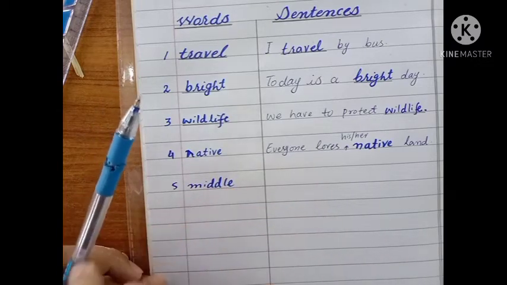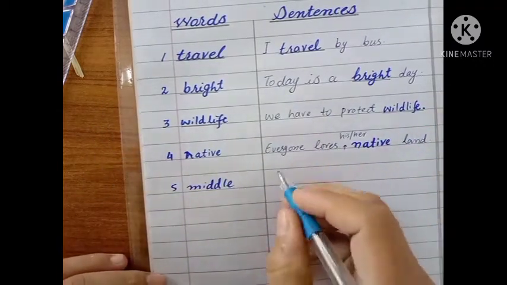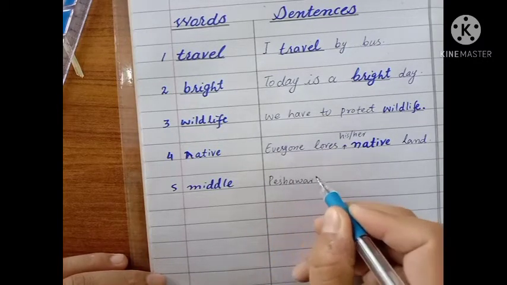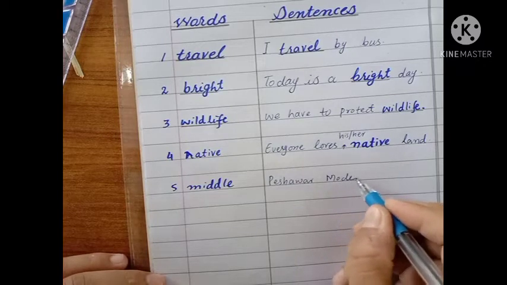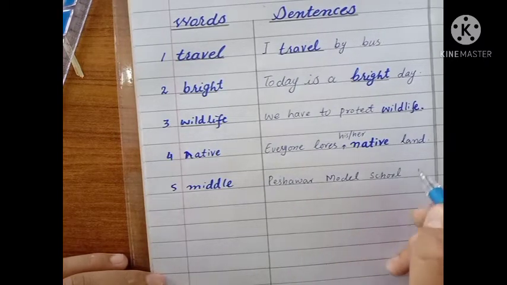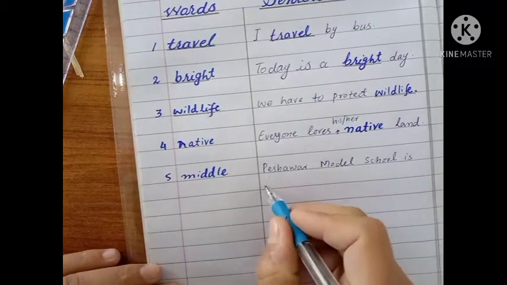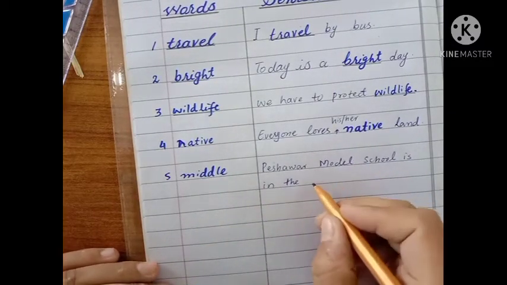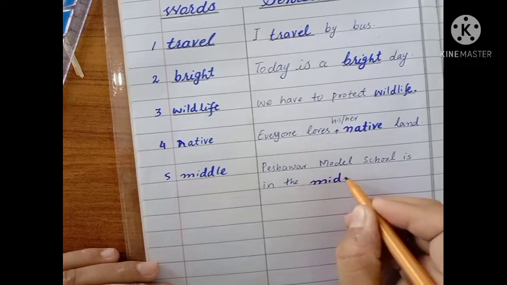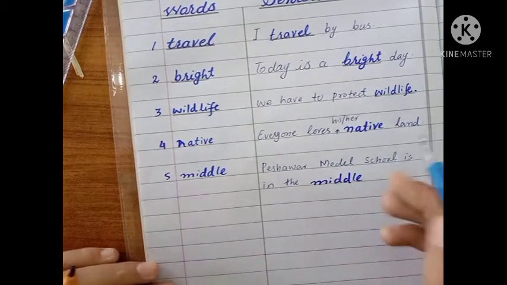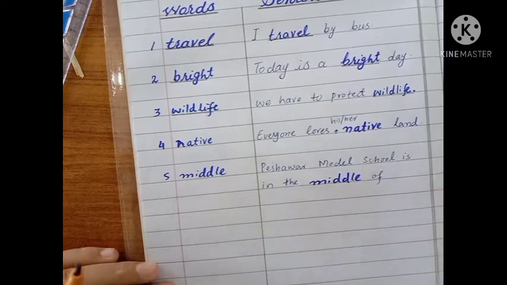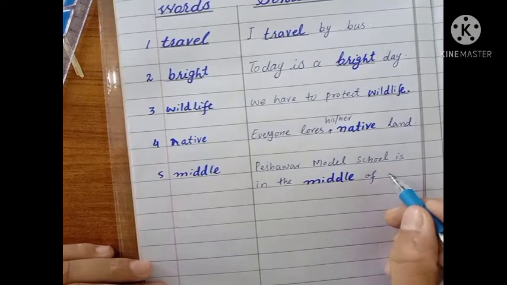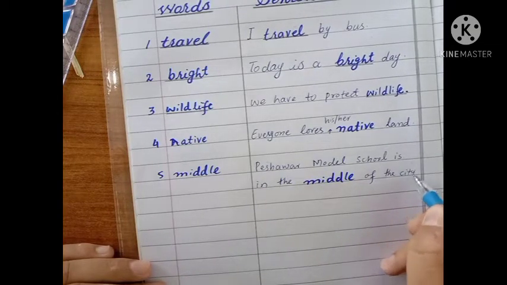Middle. And suppose I write like Peshawar Model School is in the middle of Peshawar, or in the center. So here it refers to the center, in the middle of. Okay, so Peshawar Model School is in the middle of the city. Okay, city here refers to Peshawar city.